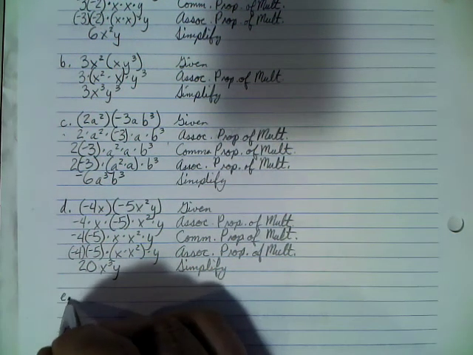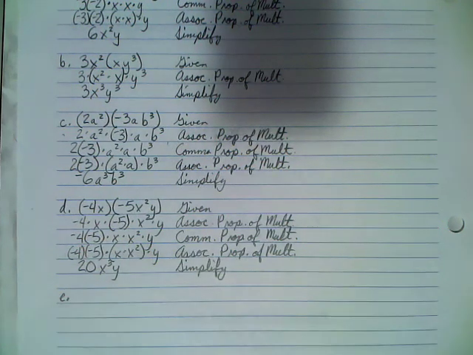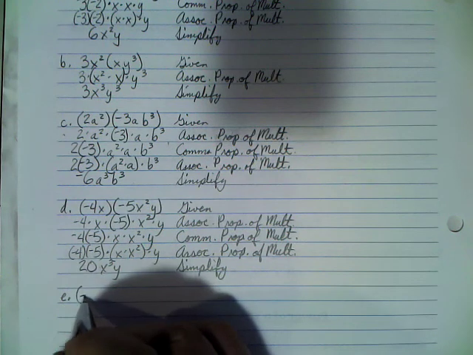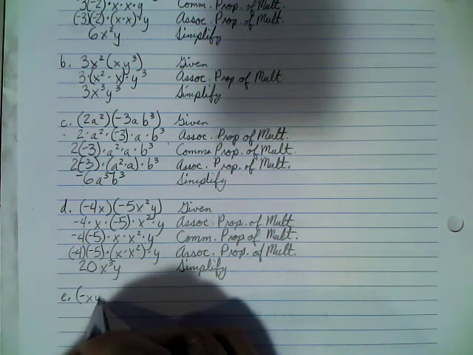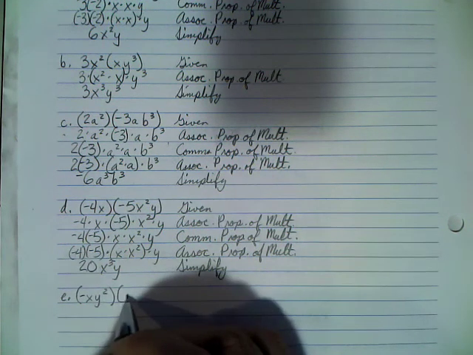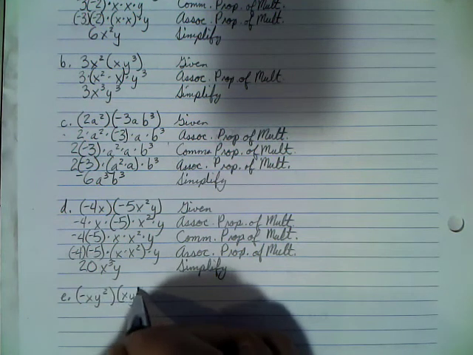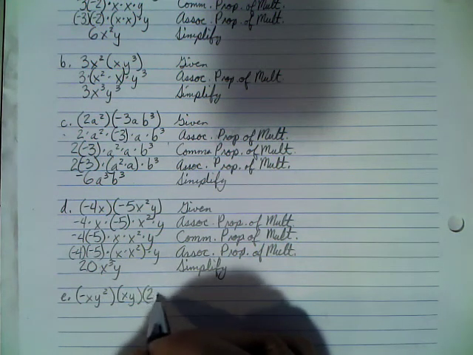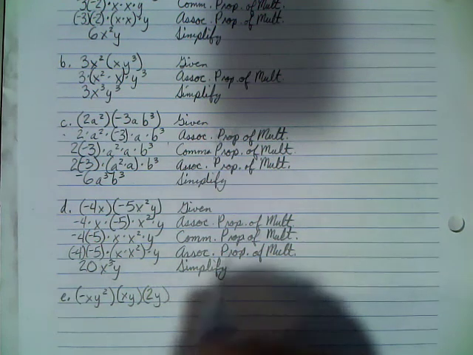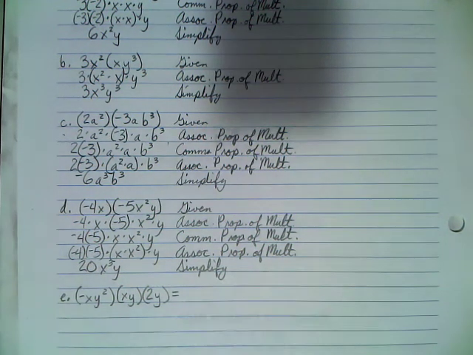Moving on to E. Find each product by multiplying the numeric factors and gathering variable factors with exponents. So this time, ladies and gentlemen, we don't have to justify our steps, and when we don't have to justify our steps with properties, things tend to go much faster. So this is going to go a good bit faster. I have a negative xy squared times xy times 2y.